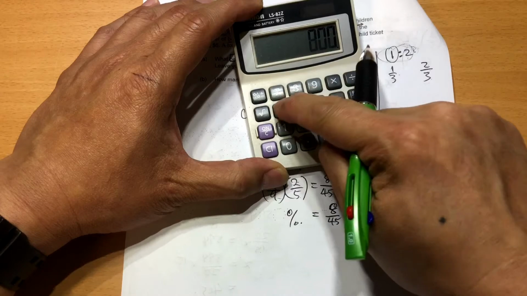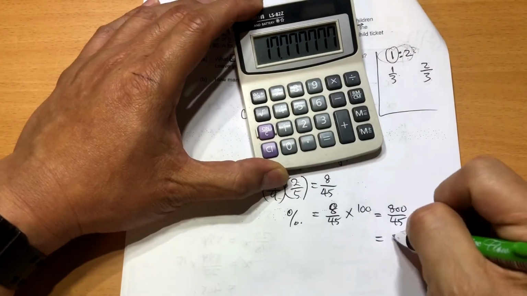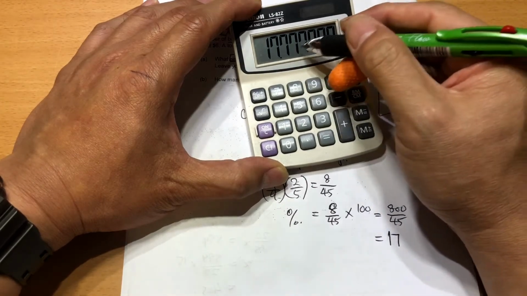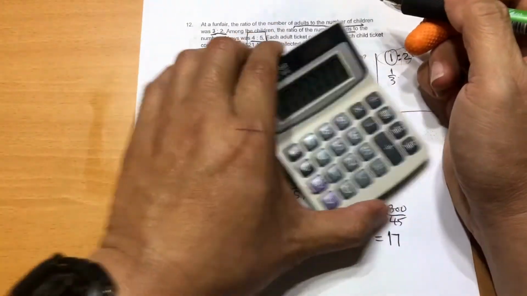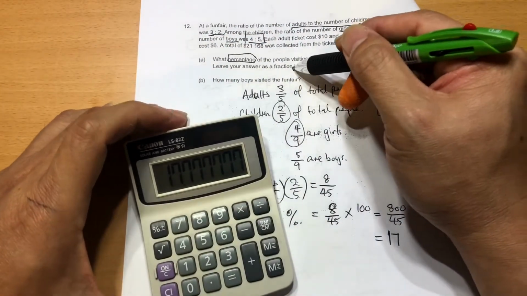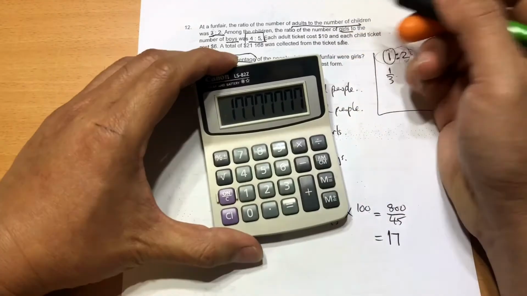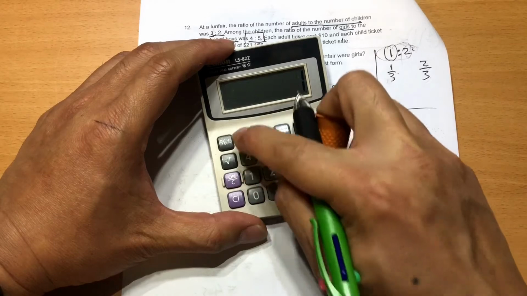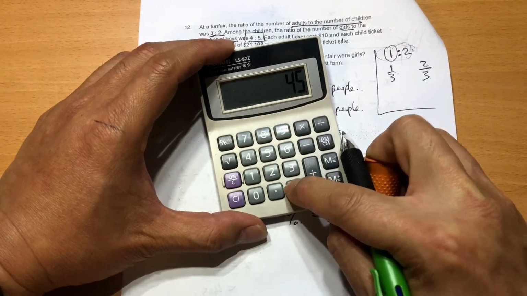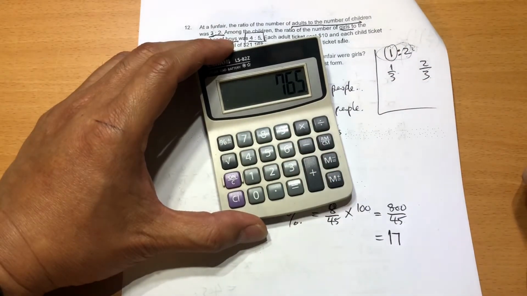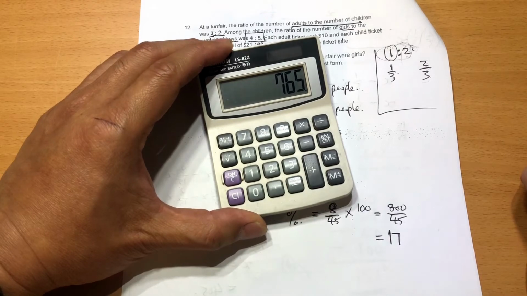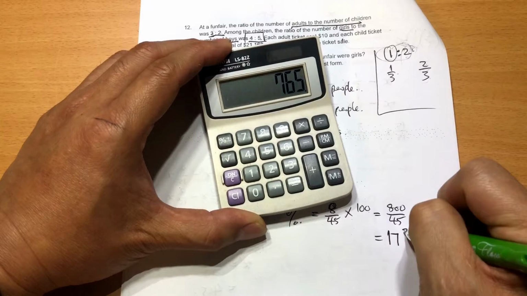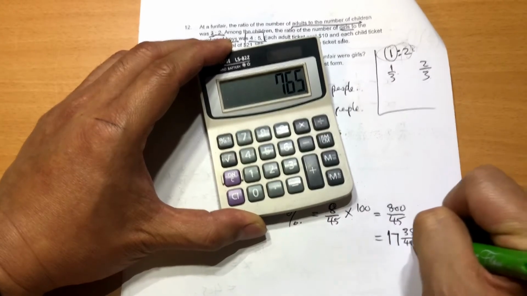So 800 divided by 45, we got 17 and some left over. But instead of putting 17.7777, it says here, leave it as a fraction. So we got 17 whole numbers here. 17 times 45 is 765. So in fact, we've got a remainder of 35 over 45.